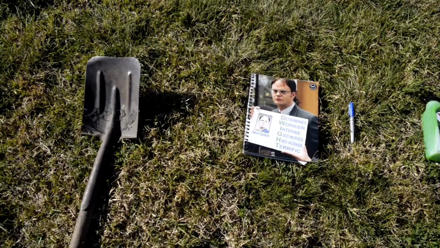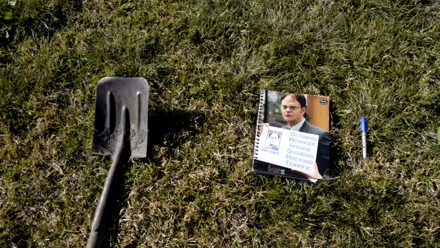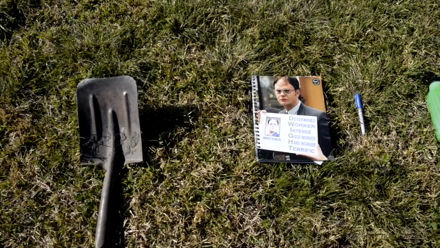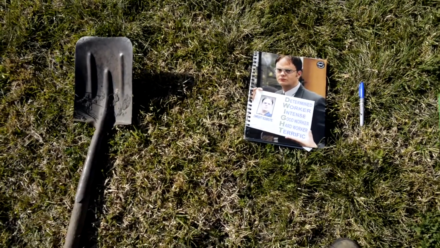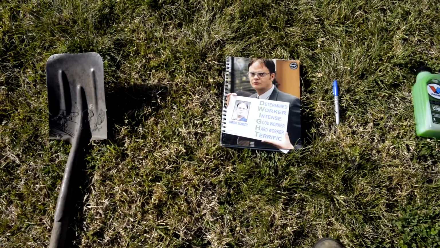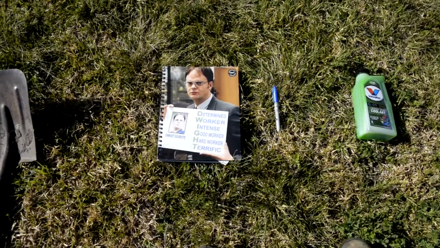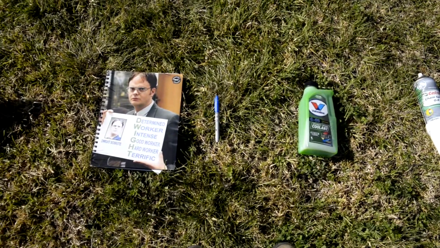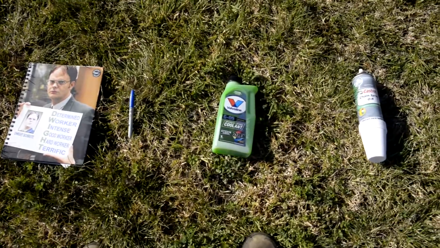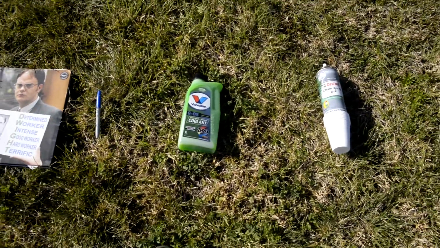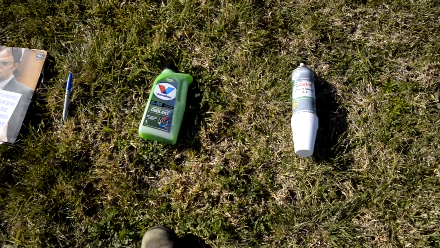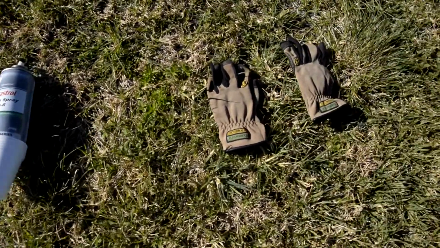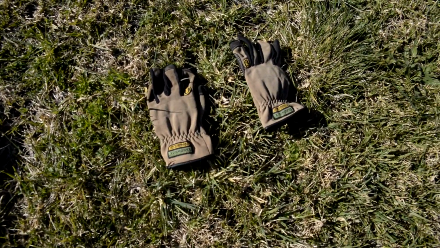We basically need a shovel to dig a hole, a notebook to take some notes, a marker pen so that you can put site information down. We need a preservative. In this case I've used coolant, just that you can buy from a car shop, and some grease or oil that will go into the pitfall traps, and of course your pitfall traps and protective gloves.